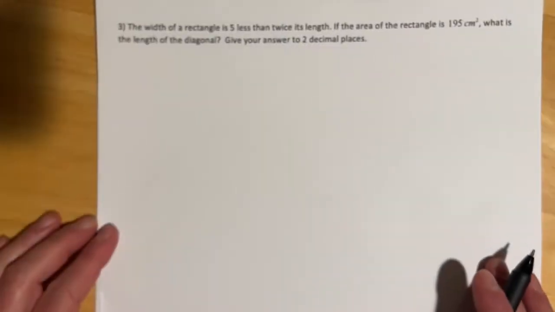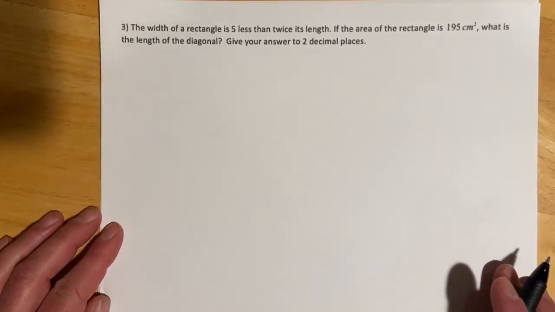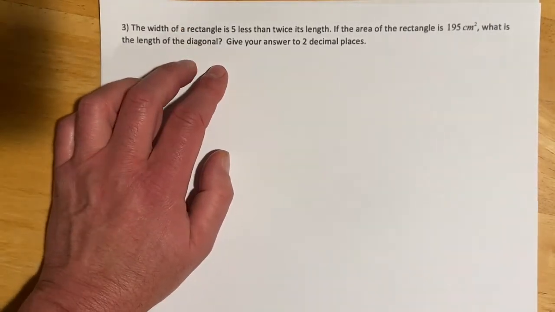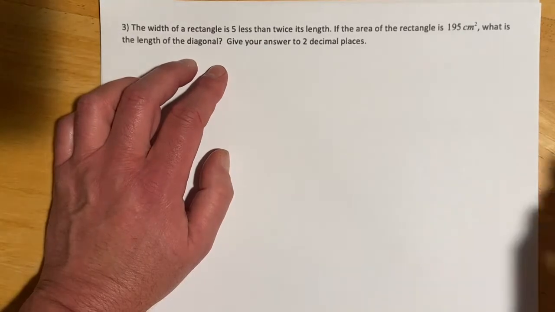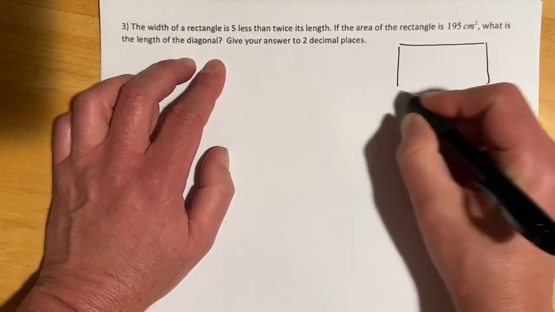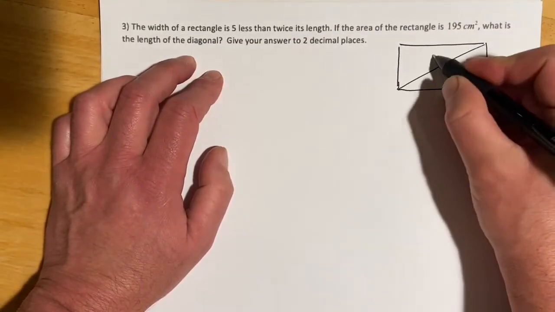Okay, number 3 goes, the width of a rectangle is 5 less than twice its length. The area is 195 centimeters squared. What is the length of the diagonal this time instead of one of the sides? So let me get a little picture going up here. This is asking for the diagonal. I'm going to call that D.